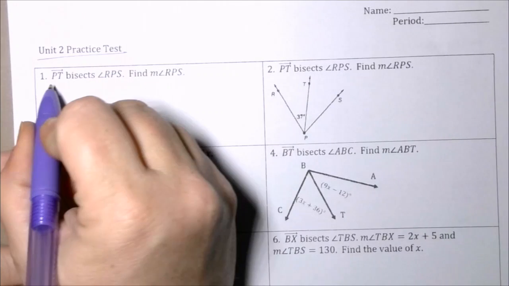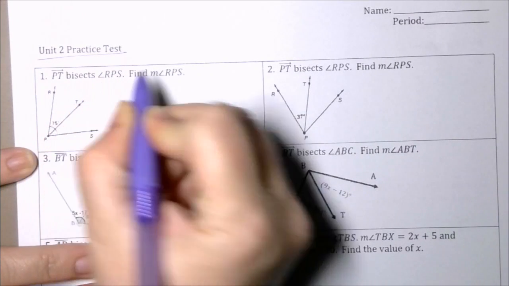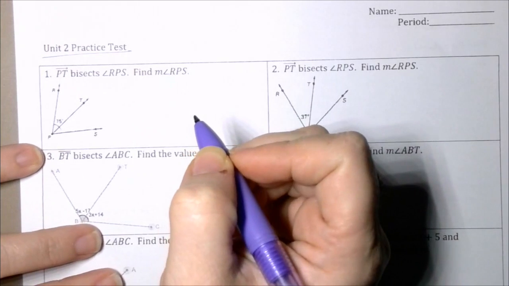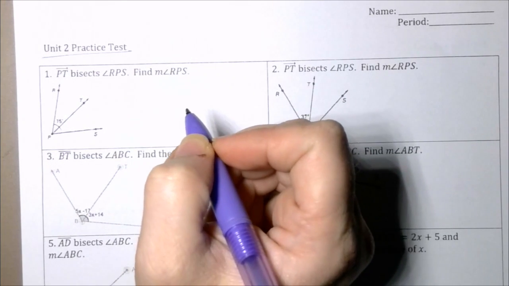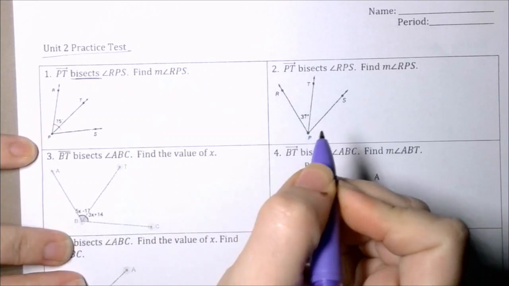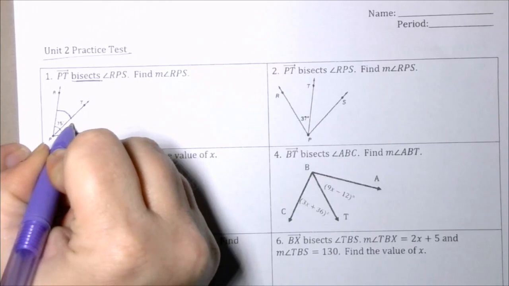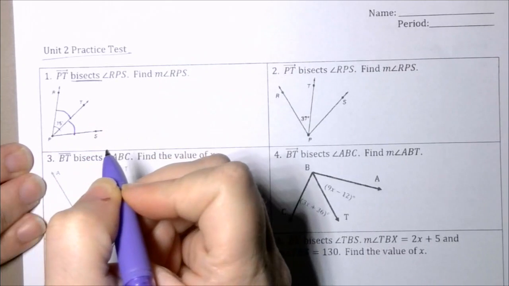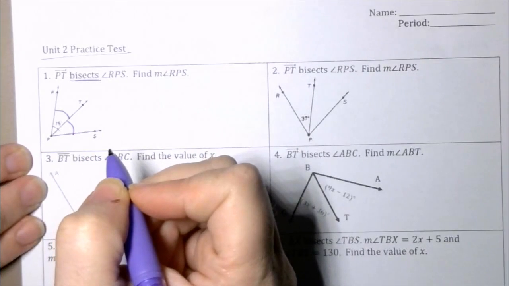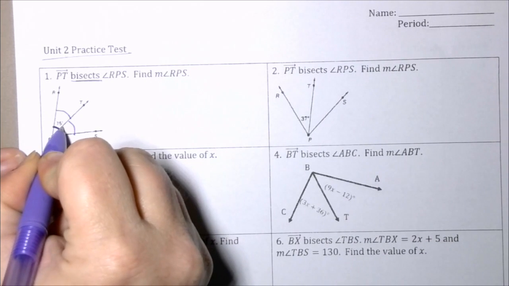I can't believe how many people came up to me yesterday and said, I don't know what that means. What does it mean to bisect? Split it in half, right? So if this angle right here is 75 degrees, what is this angle? 75 degrees. Also 75 degrees. What am I trying to find? RPS, which is the whole thing. So 75 plus 75, 150 degrees.